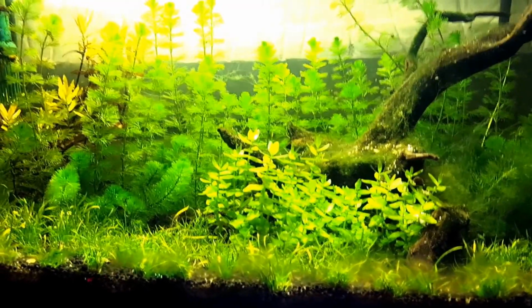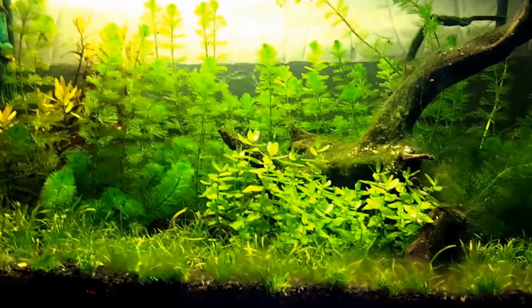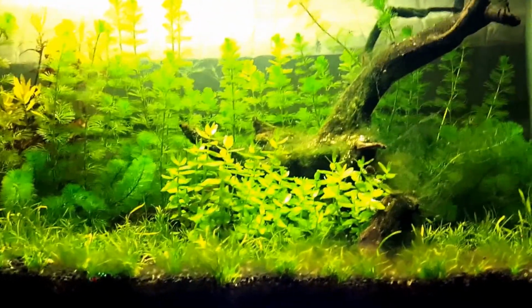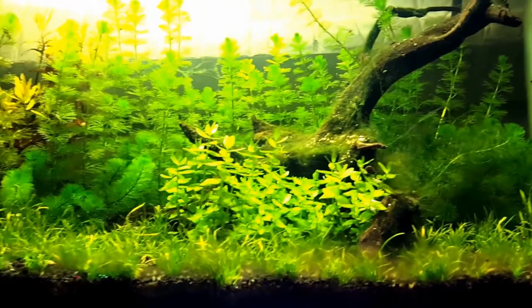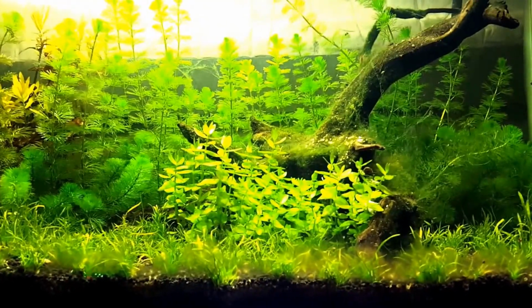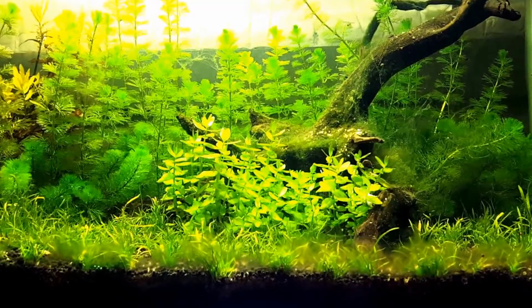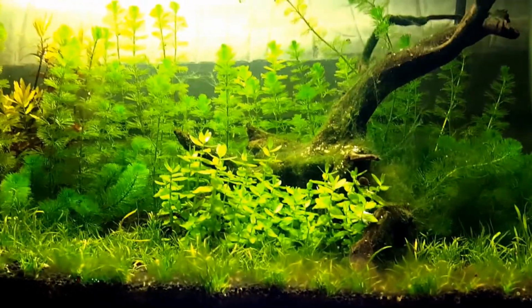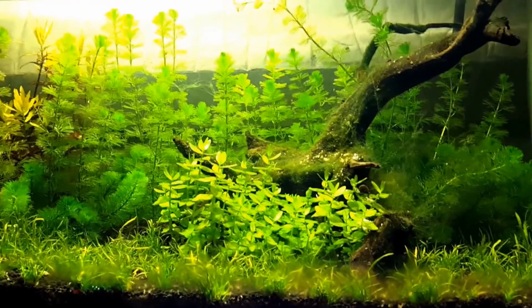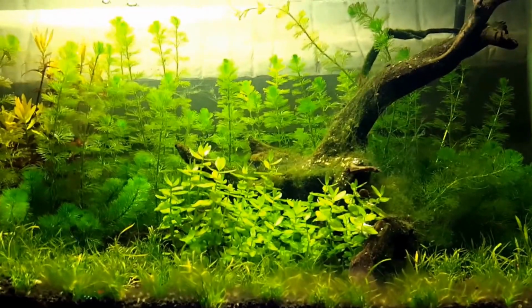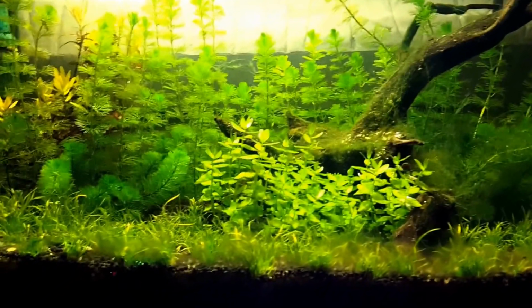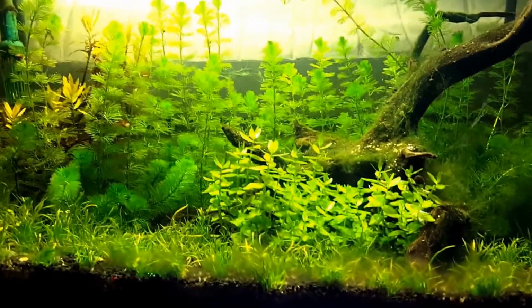But biotope aquariums are different, because they take into consideration the water parameters, the type of decor, and the placement of how it would really look in the wild.